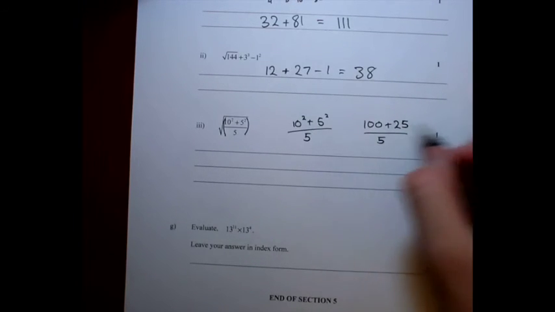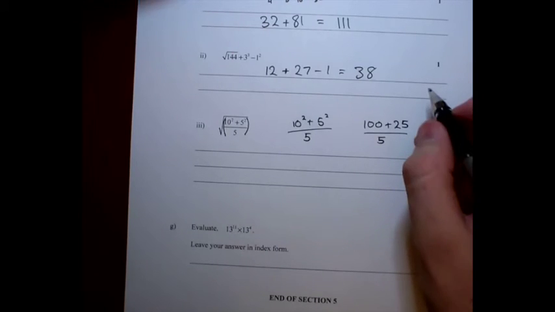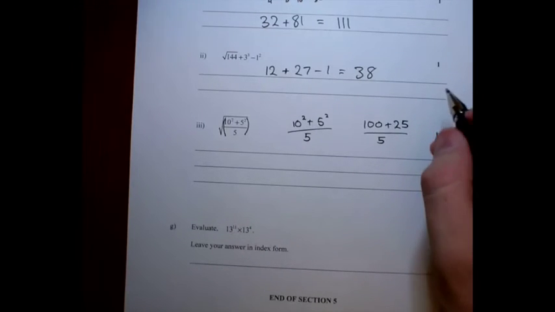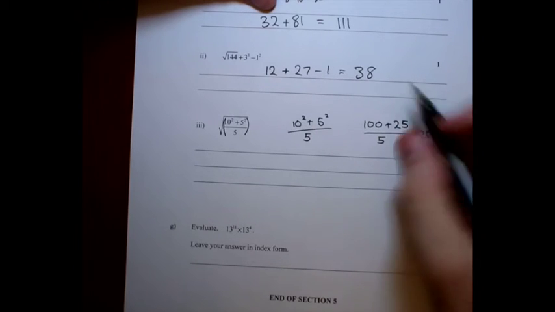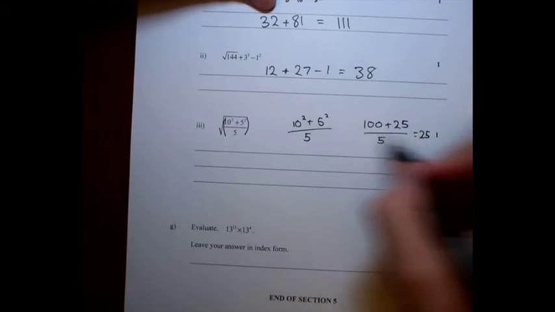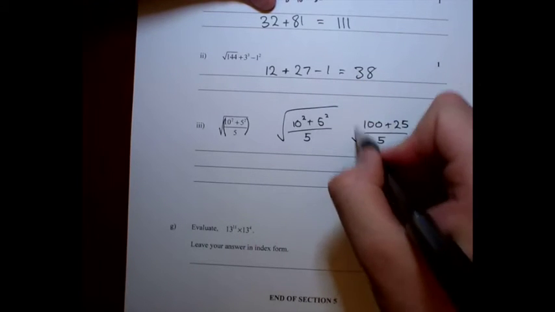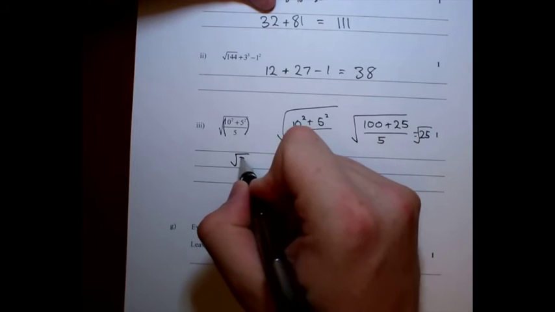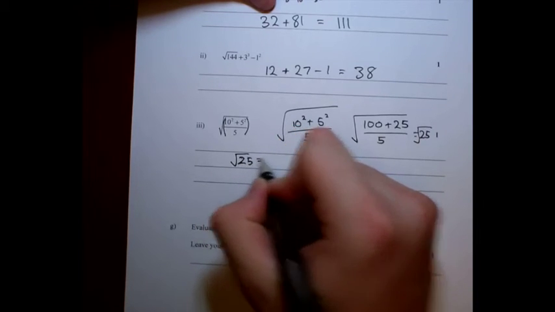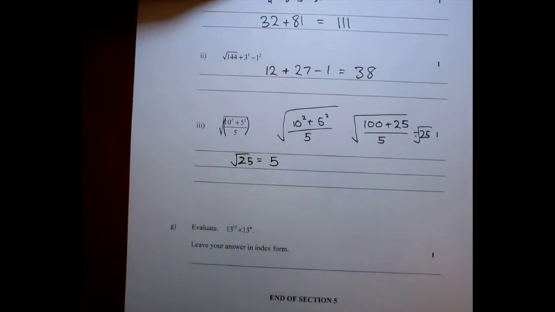So 125 divided by 5 is simply 25. Okay, so the answer to this part is 25. Now we haven't done our square root yet, so we need to do the square root of that. So our real question is the square root of 25, and so our final answer is 5. We must get to that to be able to get our mark.